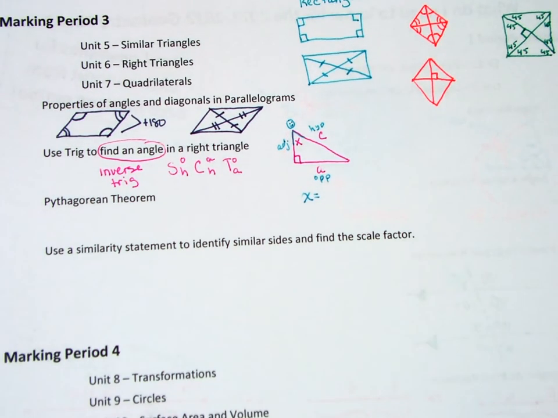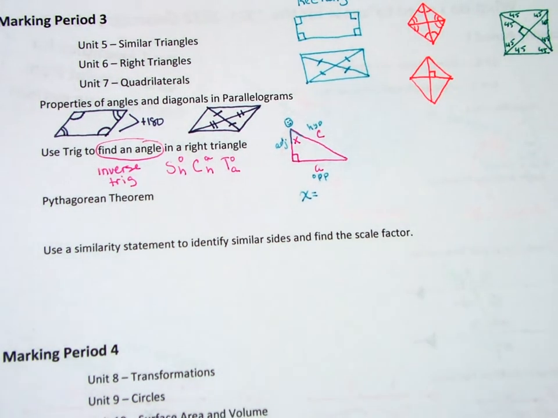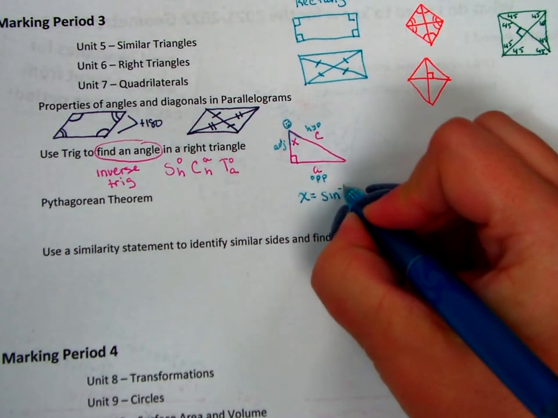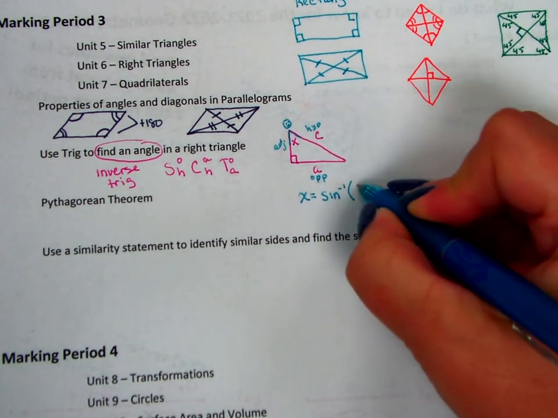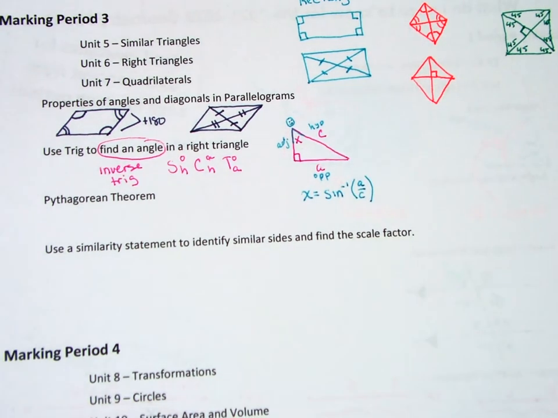So that angle x is going to equal the inverse sine, cosine, or tangent. If I know A is the opposite and C is the hypotenuse, that's sine: opposite and hypotenuse. So the inverse sine of the opposite over the hypotenuse.